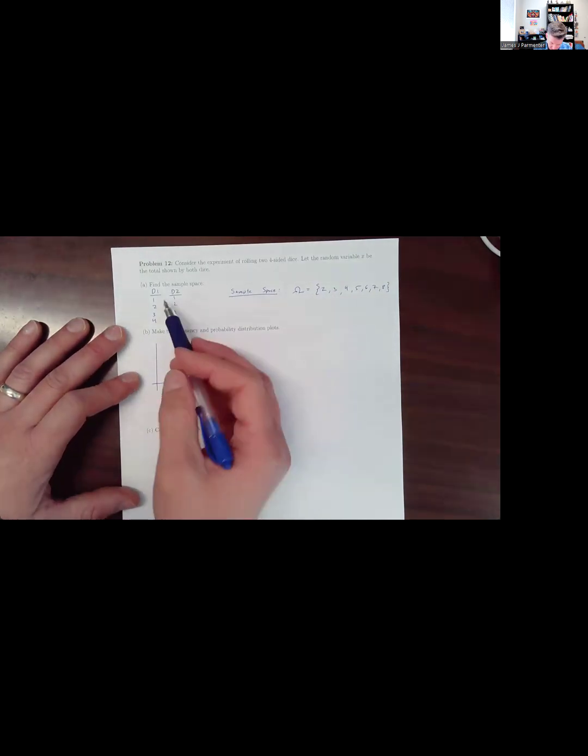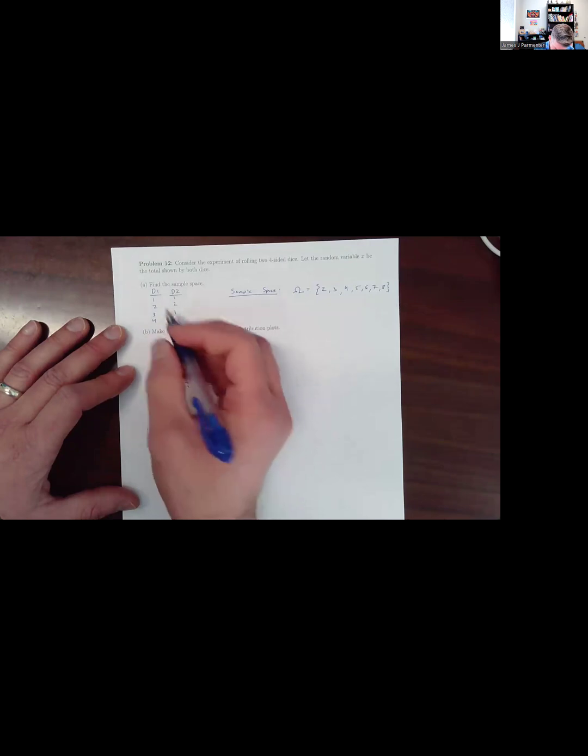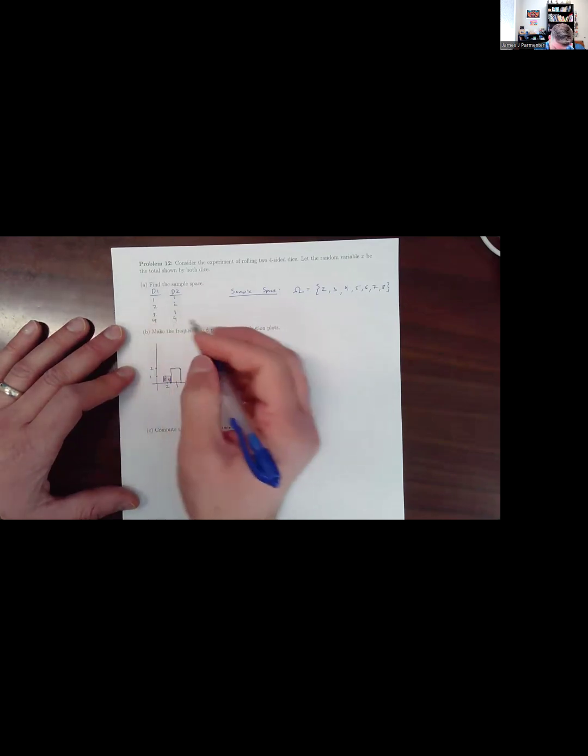And so you can get 2 one way. You can get 3 2 ways, either 1 and a 2 or 2 and a 1. You can get 4 3 ways.